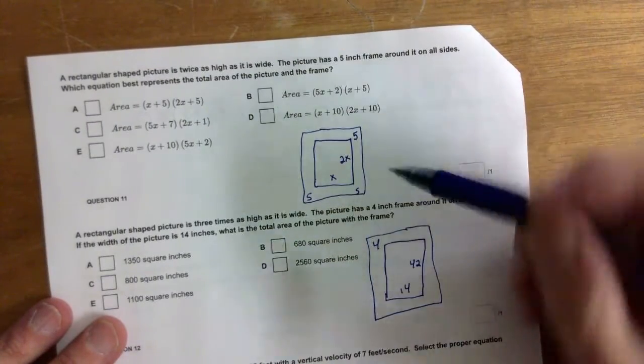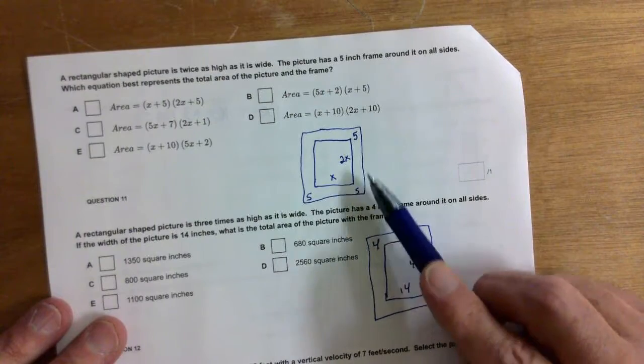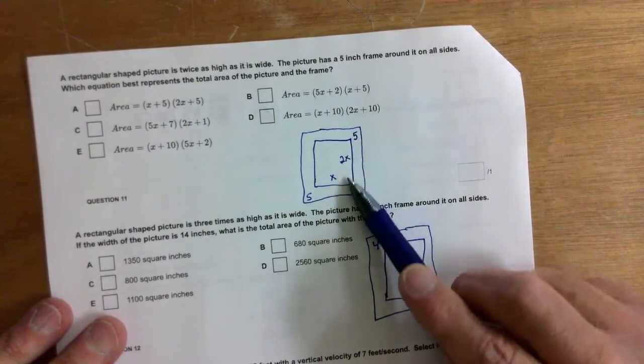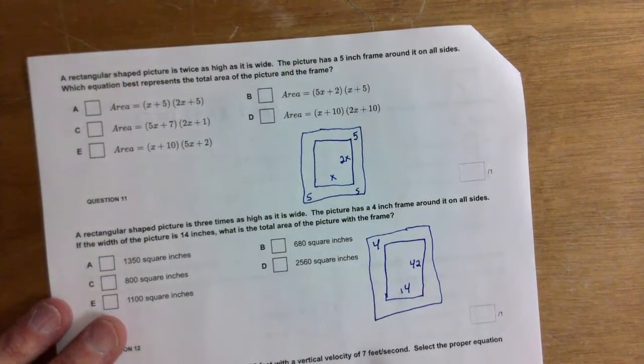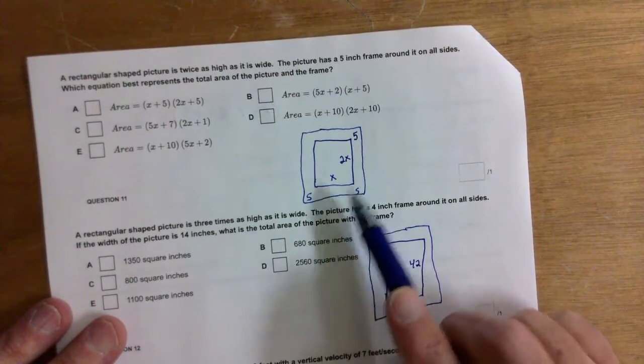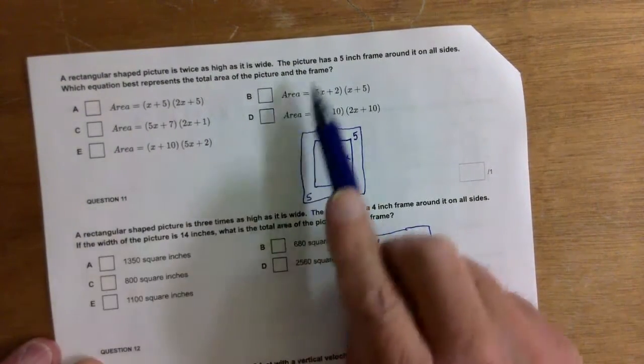Times up and down, this is 2x. And there's a 5 here and a 5 here. So 2x plus 5 plus 5. All right, take the width and the height, multiply them together. That's what we're doing here.